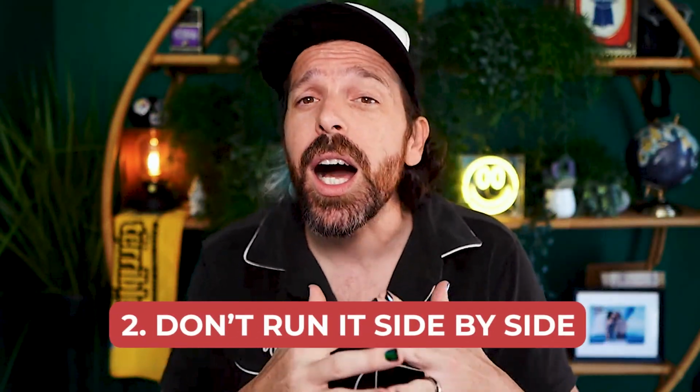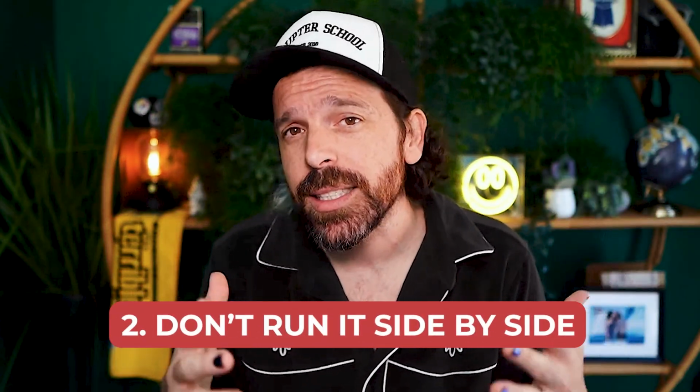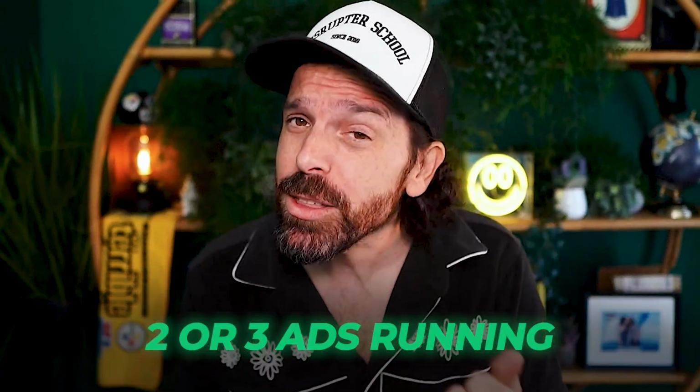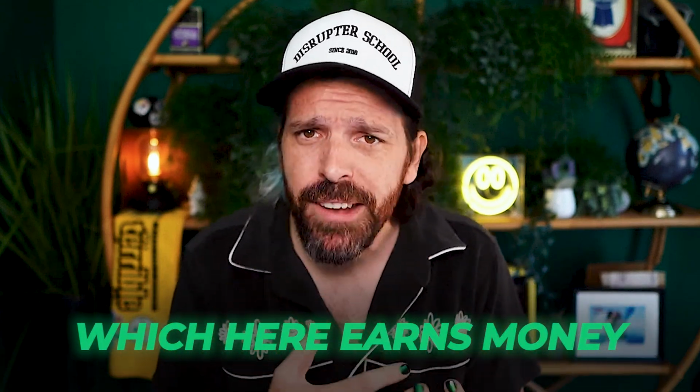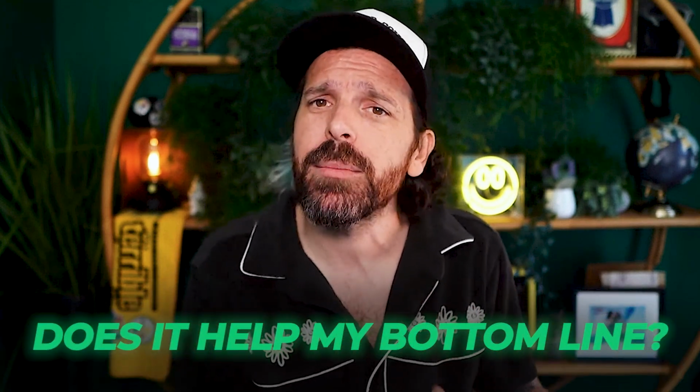Don't run a lot of flexible ads side by side. Remember, this is still giving us way too many choices. If you run 10 3-2-2 ads, it's still hundreds of ads. You really only need 2, maybe 3 running at any time. The point of this is not to necessarily say what variation within the flexible ad is best. It's which flexible ad earns money, and if it earns money, does that help my bottom line?